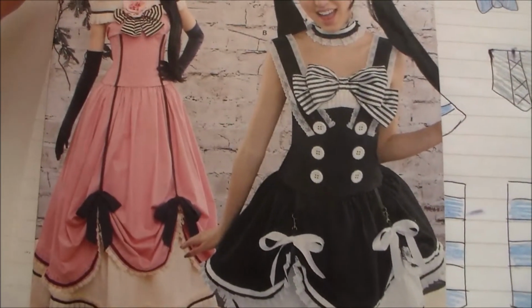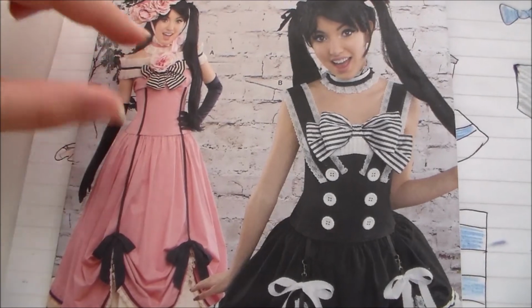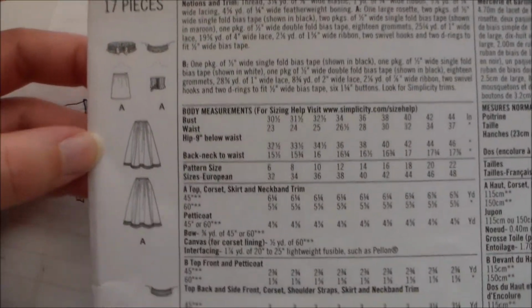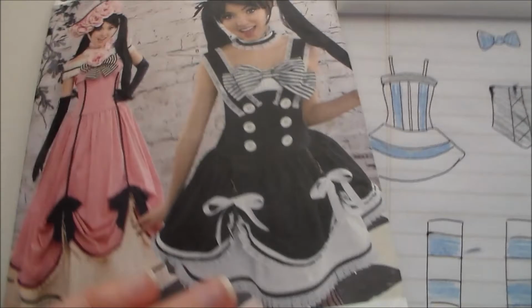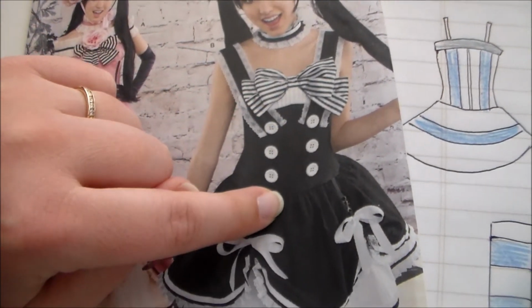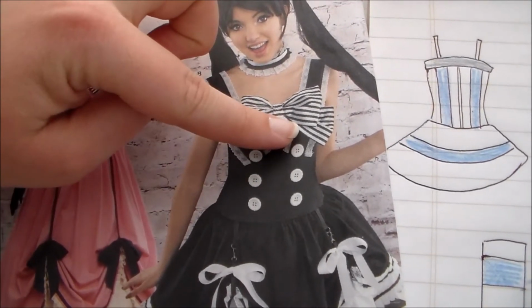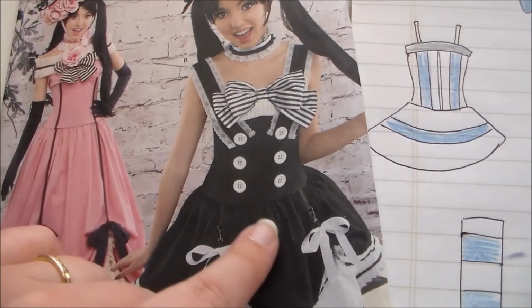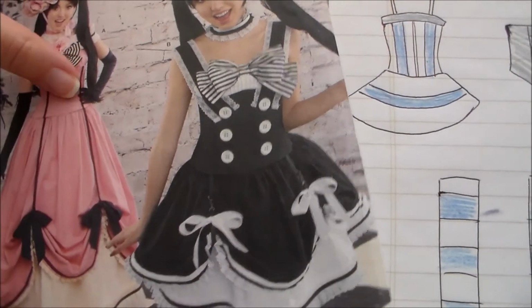Now for the corset, we need a corset that covers a large part of the body, like this one does. Now if we flip it over, the particular corset on this one goes around the body a fair amount, but the problem is that it has a little point at the top and no point at the bottom. This is pretty easy. We're just going to cut off the point at the top and elongate the bottom of the corset so that there is a point at the bottom.